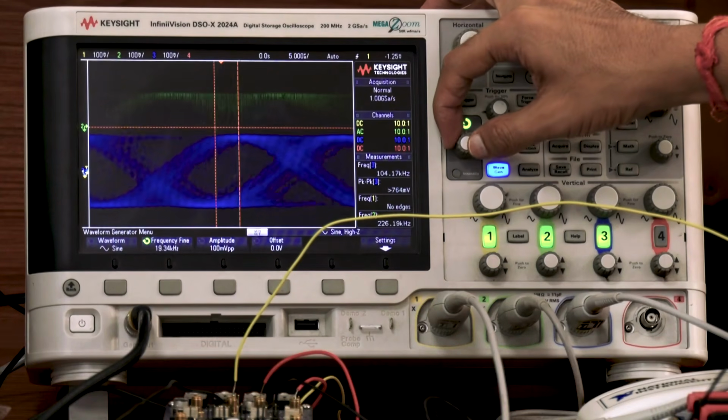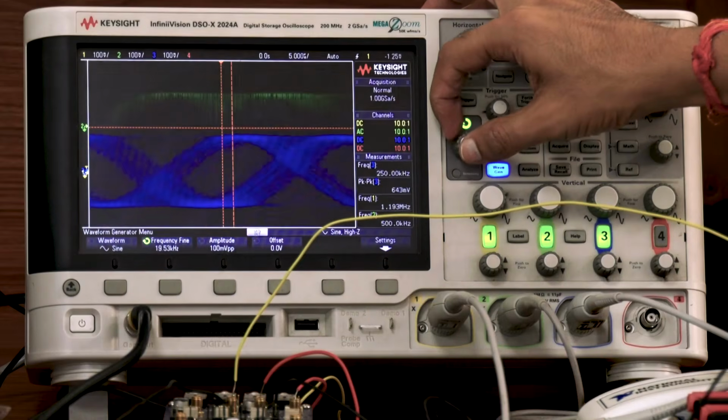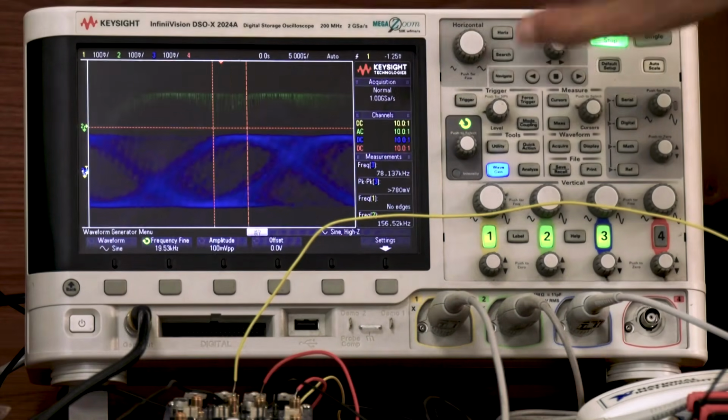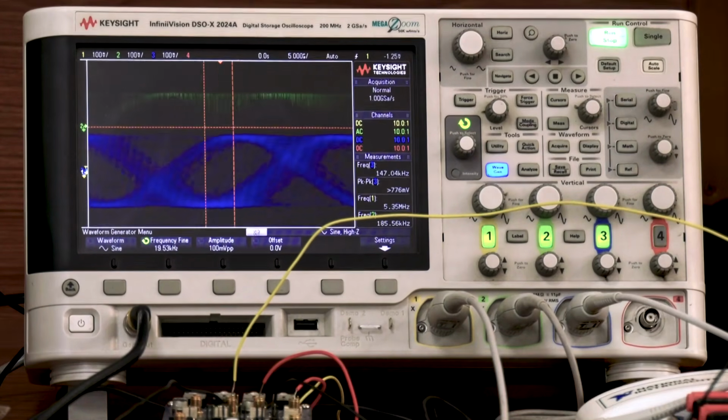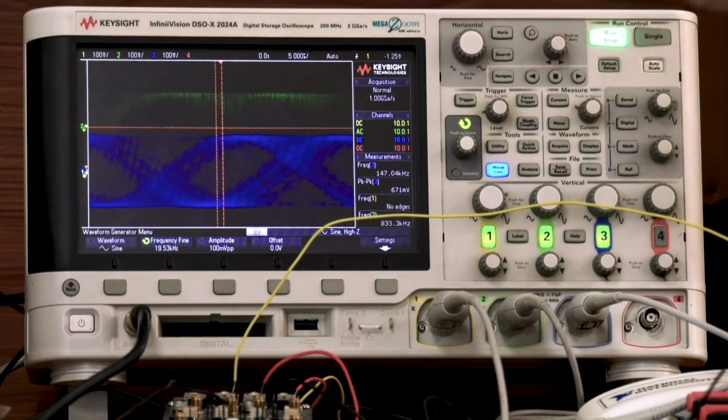Let me match this 19.53. Right now I am giving the input signal of sine wave with the frequency of 19.53 kilohertz, which has the amplitude of 100 millivolt peak to peak.